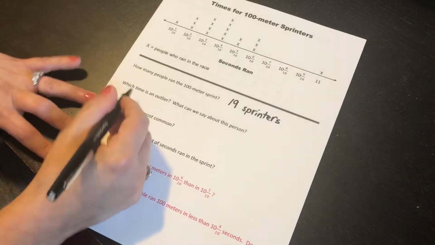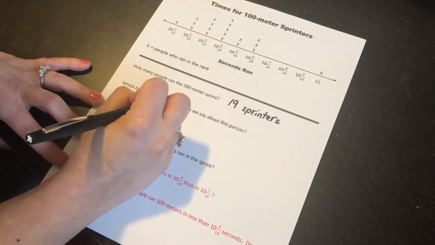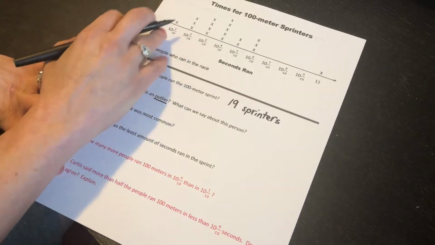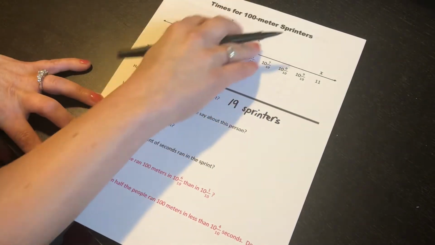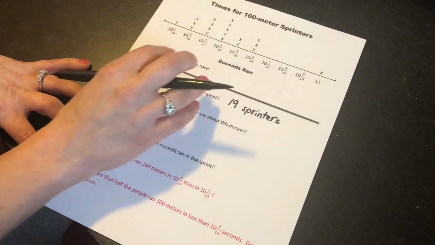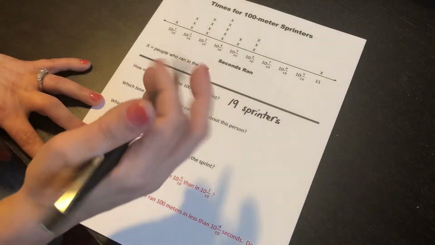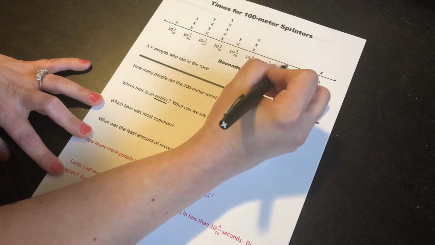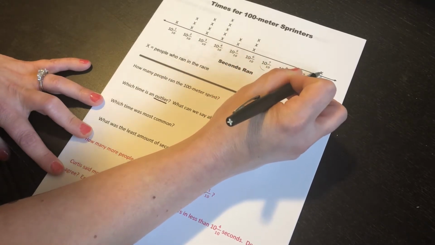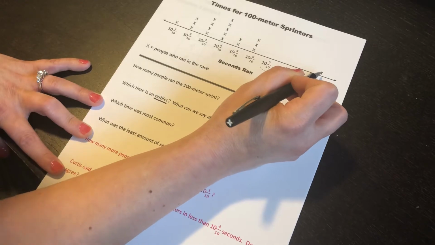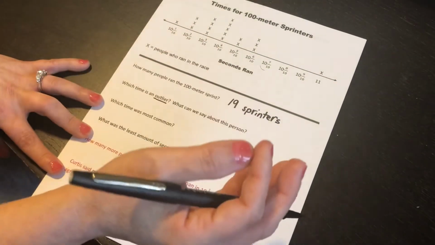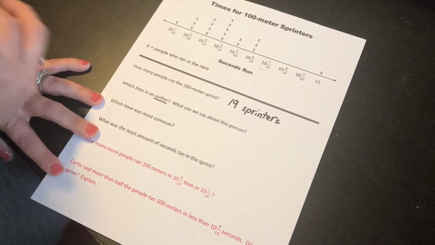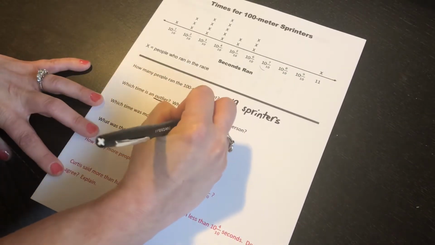It asks next, what time is an outlier? An outlier is when you have an X that is outside of the majority of the data. And I think there needs to be 2 spaces or more that push them apart. Here we have 1 space, 2 space, 3 space. So the outlier will catch your eye because it's going to be far away from the majority of the data. So yes, this time we have one, and it is 11 seconds.